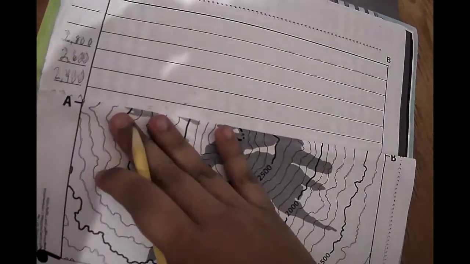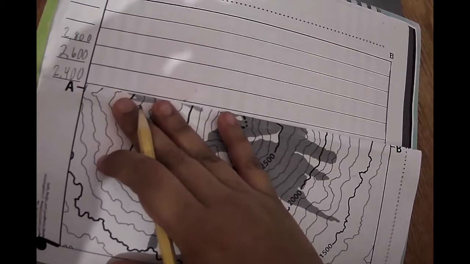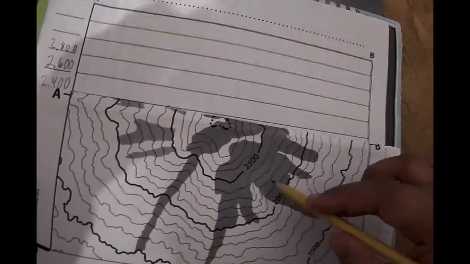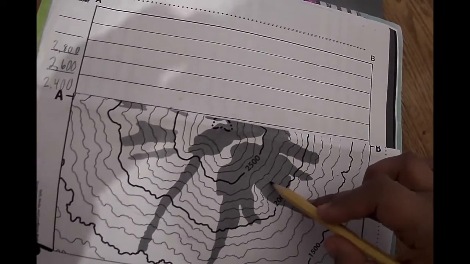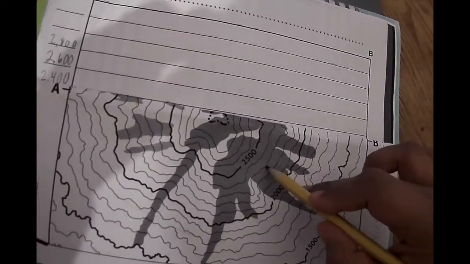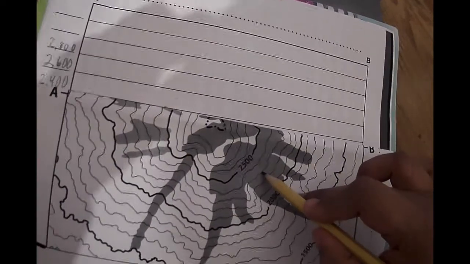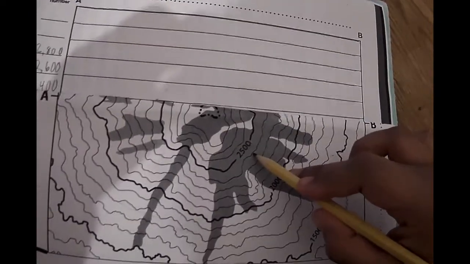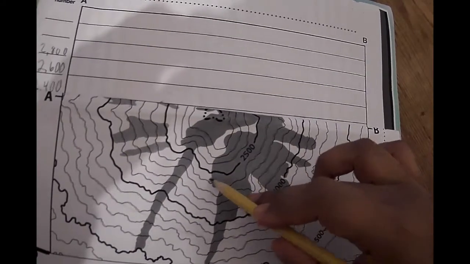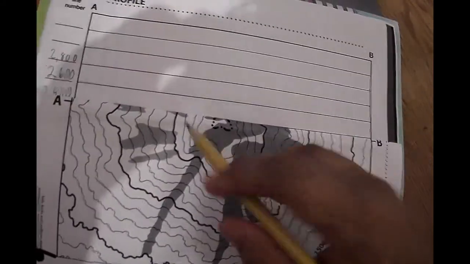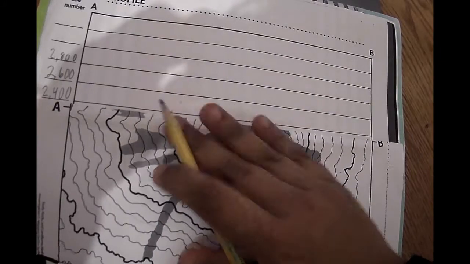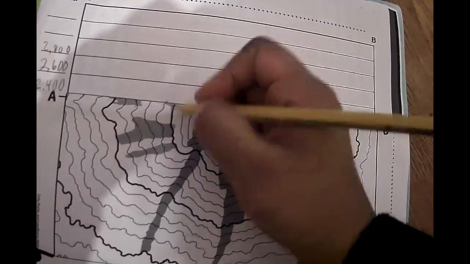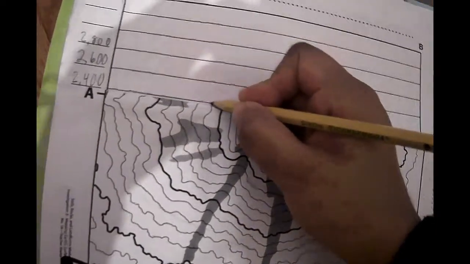Our next elevation point is 2,400. We had this line, which was 2,200. We go up 100 feet, 2,300. Go up another 100 feet. This is 2,400. We're going to put our dot there, where the 2,400 contour line meets our profile.